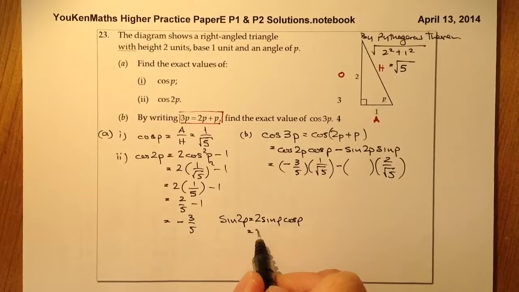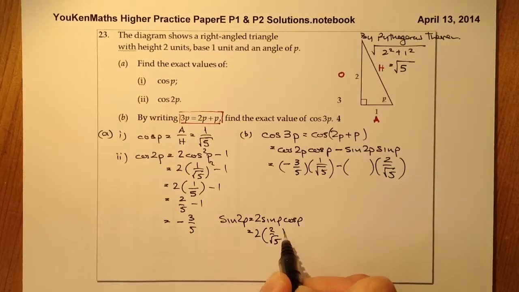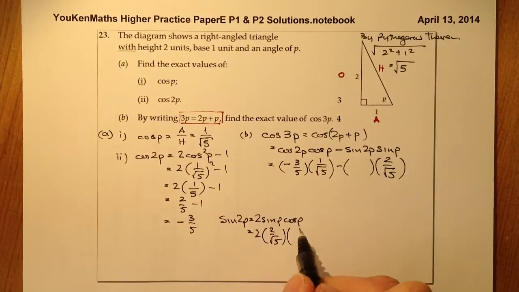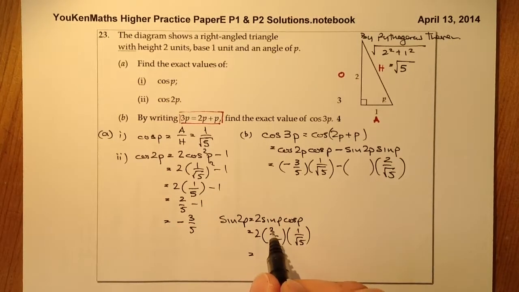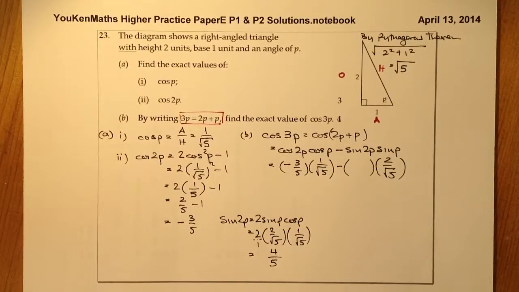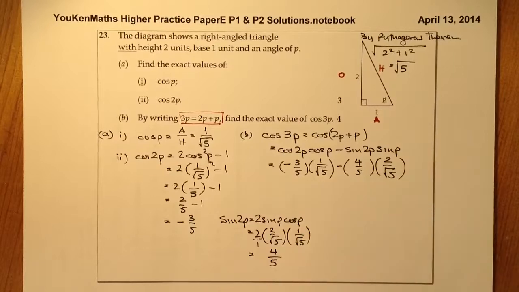Sine p was 2 over root 5, so that would be 2 over root 5. Cosine p is 1 over root 5. When I multiply these out, 2 times 2 times 1 just gives me 4 on the top, and on the bottom, just remember there's a 1 over that, the 2 over 1. So it's 1 times root 5, and that will just give me 5. So that's going to be 4 over 5 that I'm going to get for sine 2p. So there's 4 over 5 getting substituted in there.